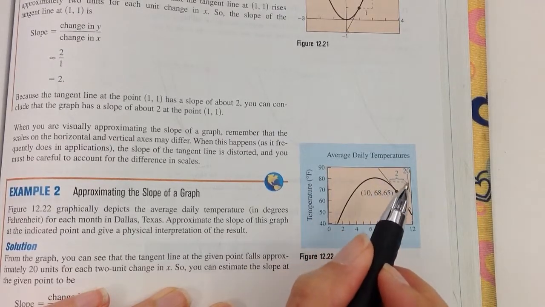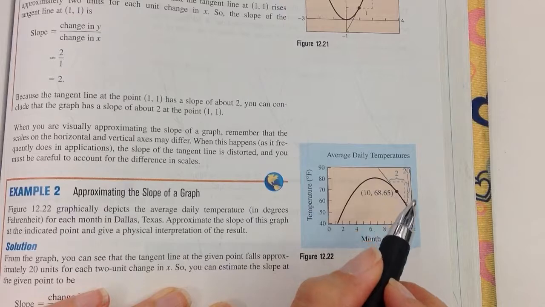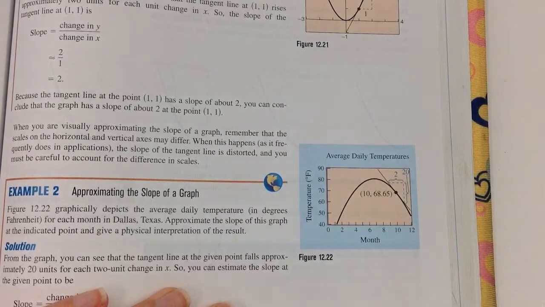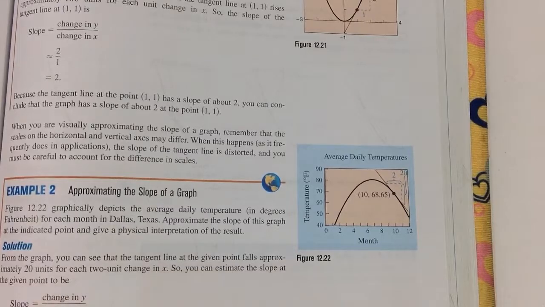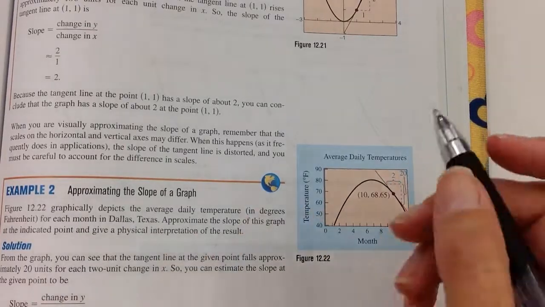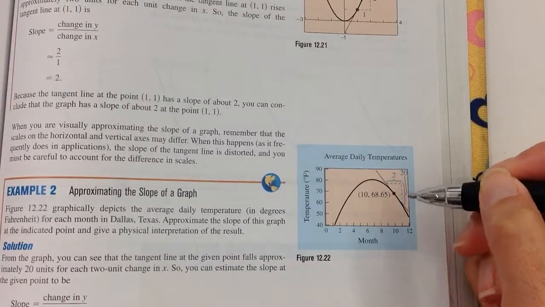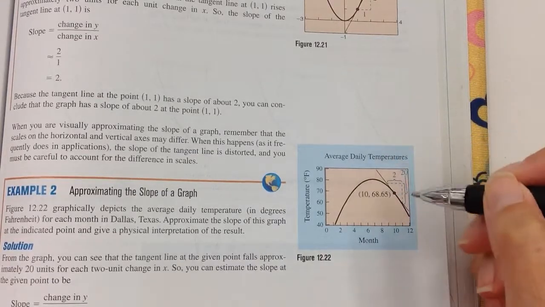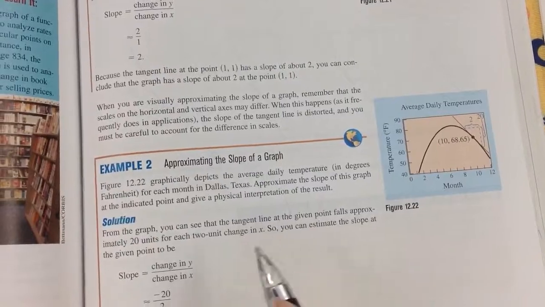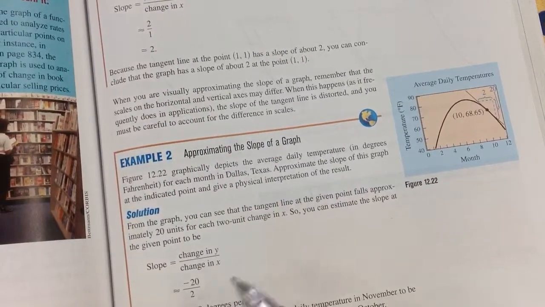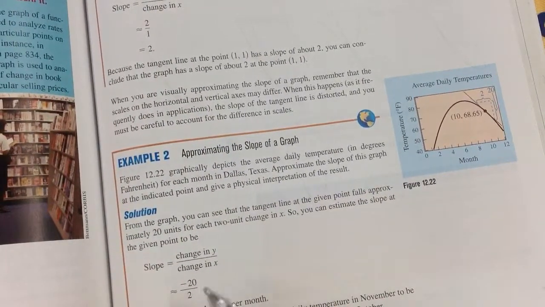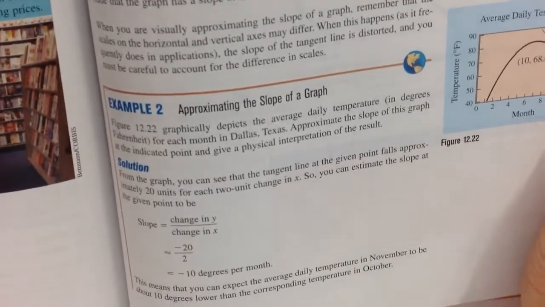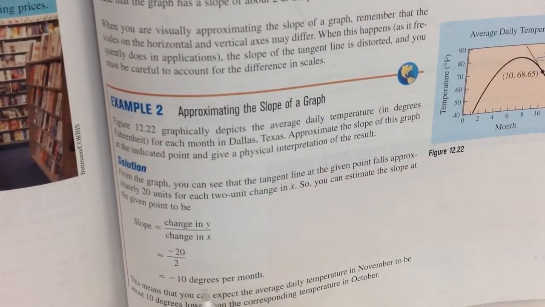So I draw the tangent, I pick 2 points, I look at my slope, I have 2 over 20, but that's not the slope. What is the slope? It's really down 20 over 2, right? And that's a negative slope. So down 20 over 2 is negative 20 over 2, which is negative 10. If I put it a little higher, there we go, negative 10 degrees per month.